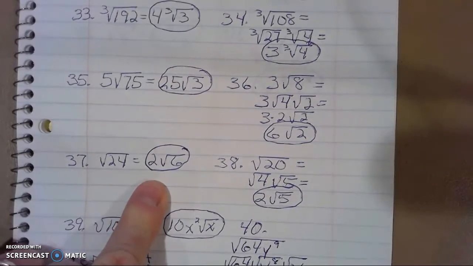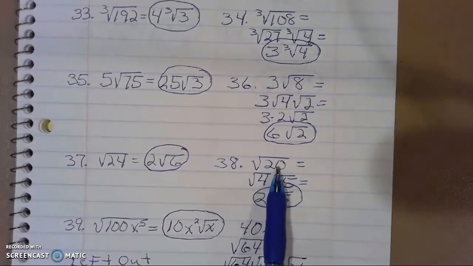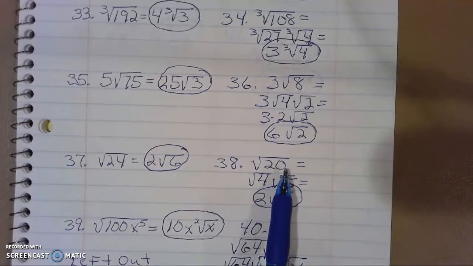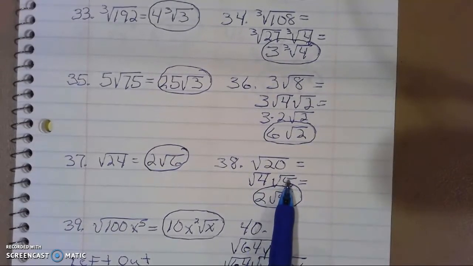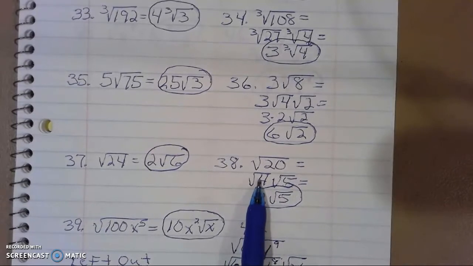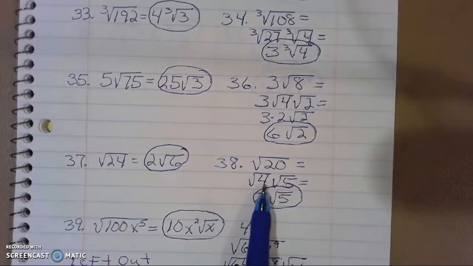The answer is shown there. 38, square root of 20. Since it's square root, I'll find the largest number that I can take the square root of that goes into 20. 4 goes into 20 5 times, and I can take the square root of 4. That's the biggest number I can take the square root of that goes into 20. So square root of 4 is 2. 2 square root of 5.